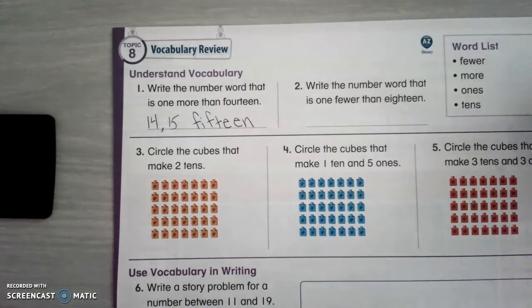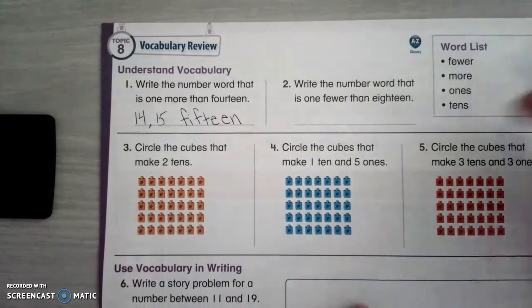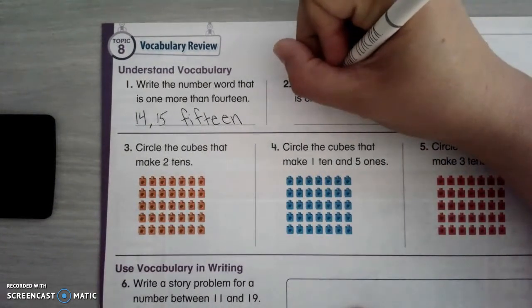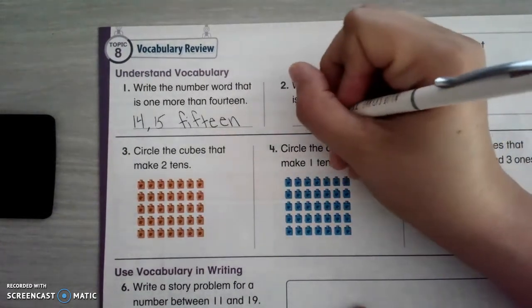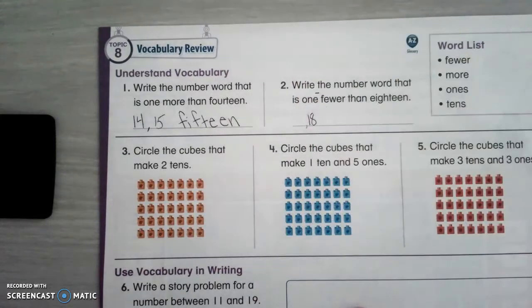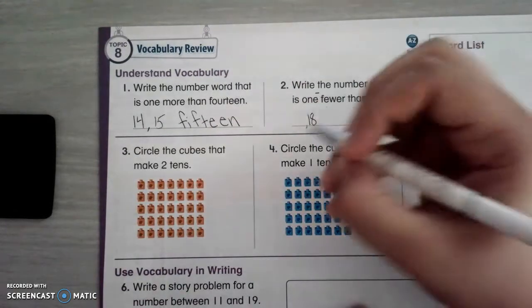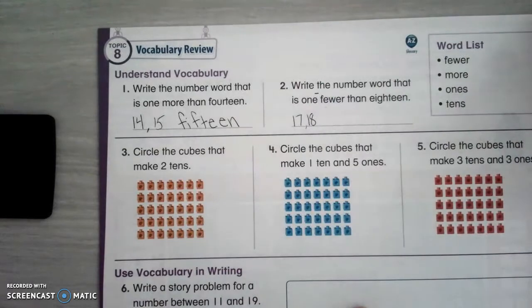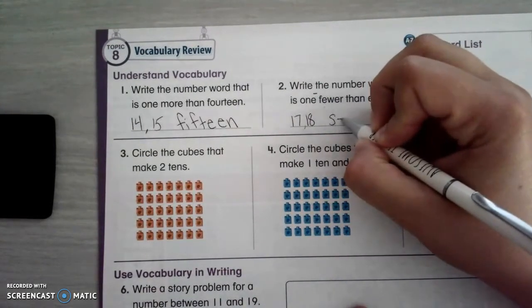Write the number word that is 1 fewer than 18. 1 fewer means minus 1. So what's 1 fewer than 18? What's in front of 18? 17, right? So 17.